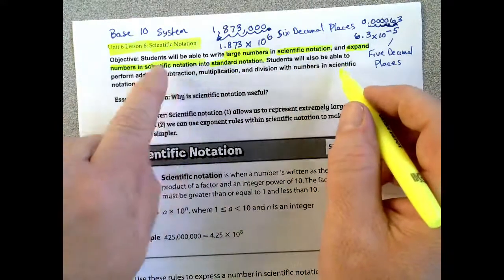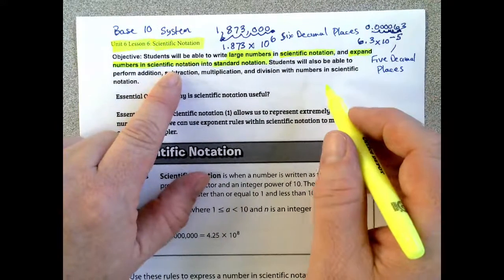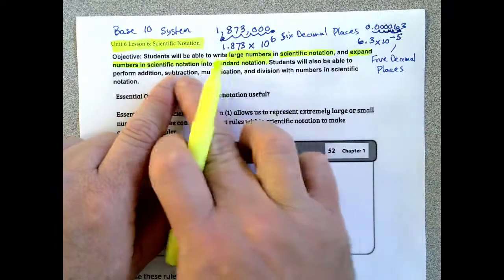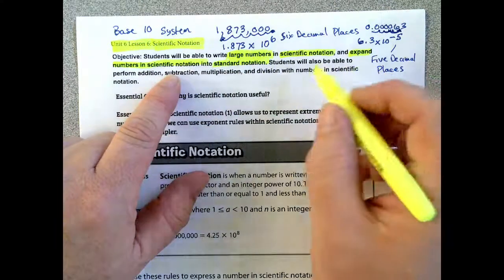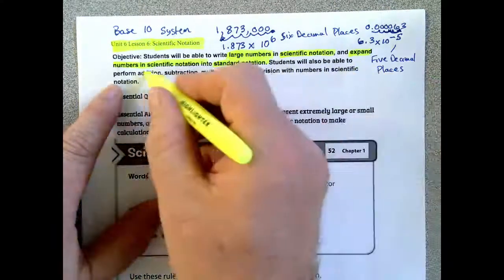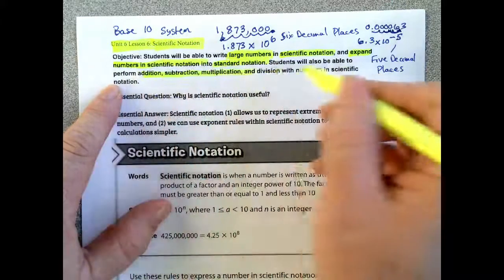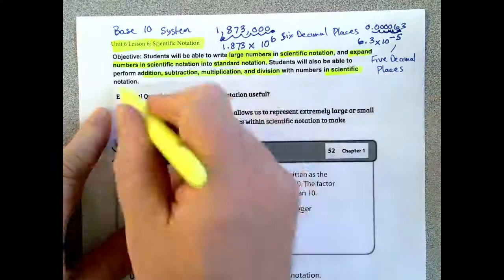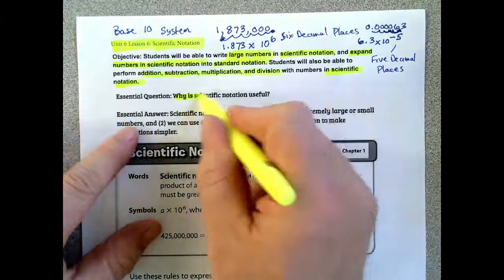If you have something in scientific notation, you need to know how to get it back into standard notation sometimes. Students will also be able to perform addition, subtraction, multiplication, and division with numbers in scientific notation. Okay, and why is it useful?